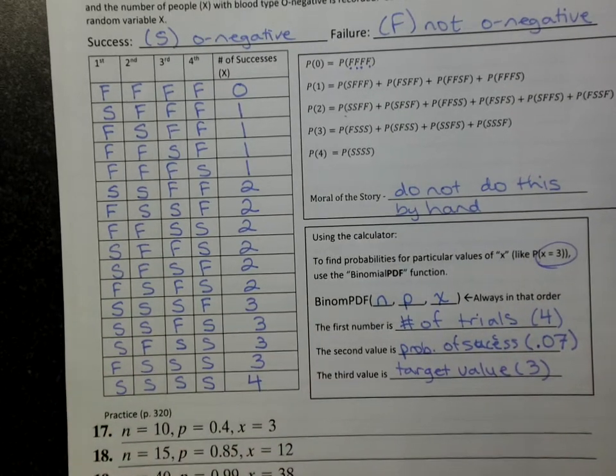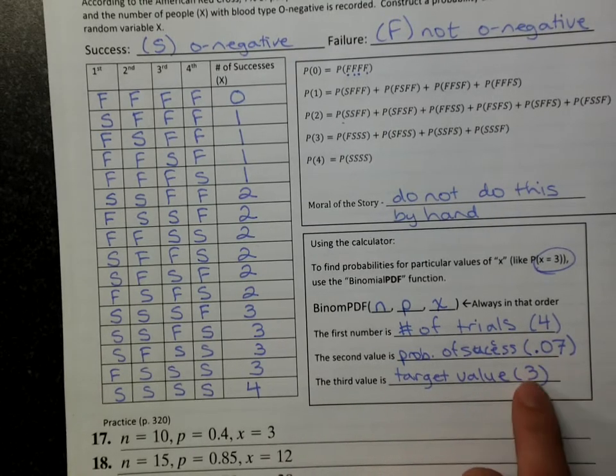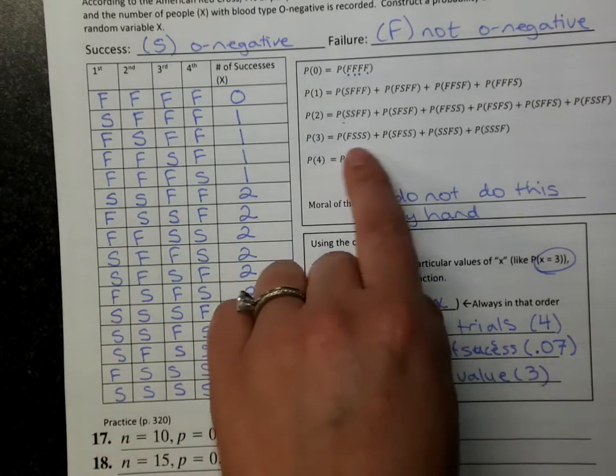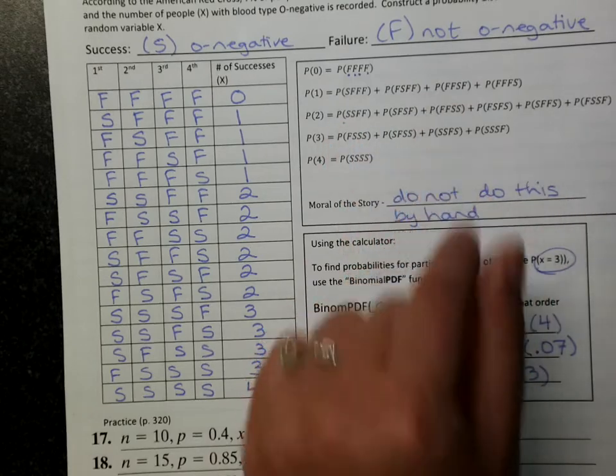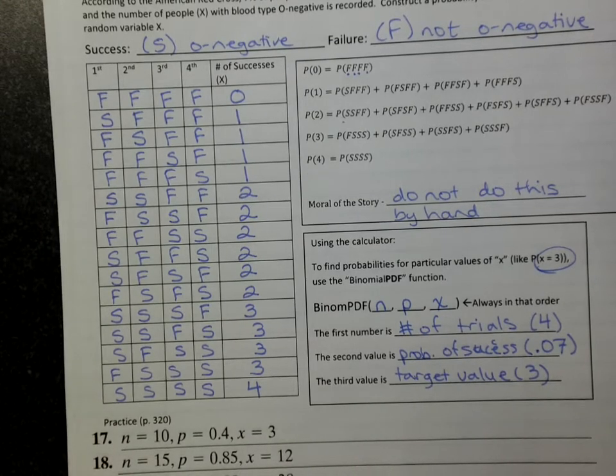So you just type in how many are in your trial, what is the probability of success, and how many do you want. The calculator will go through all the different combinations, and it will calculate all these probabilities and add them all up for you, and it just gives you that final answer. So let's go through these 4 practice problems using our calculator.